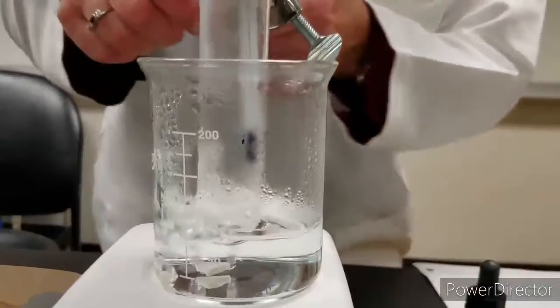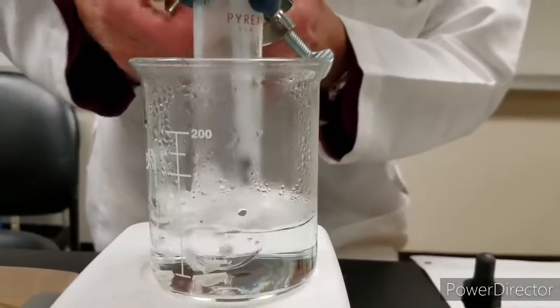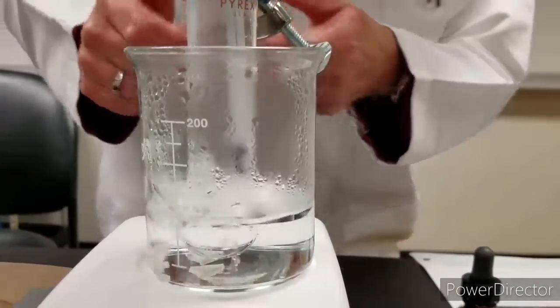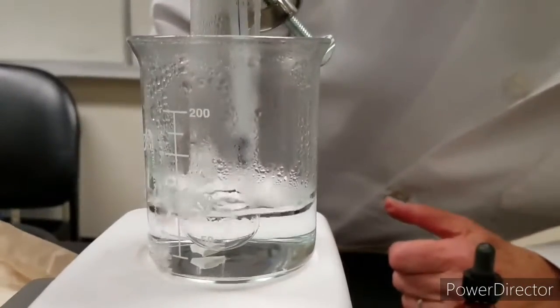I'm going to lower this down a little bit. Make sure the temperature stabilizes. It's still going up a little bit.